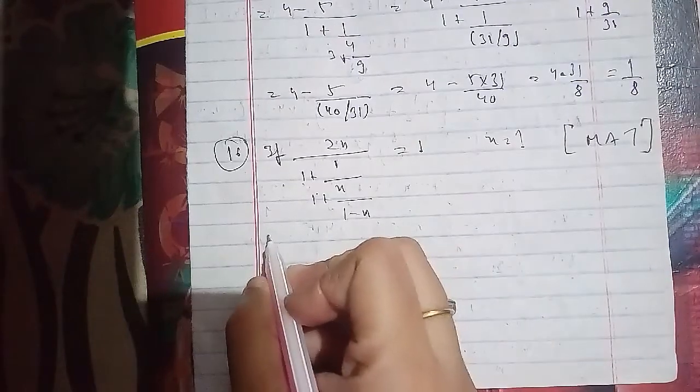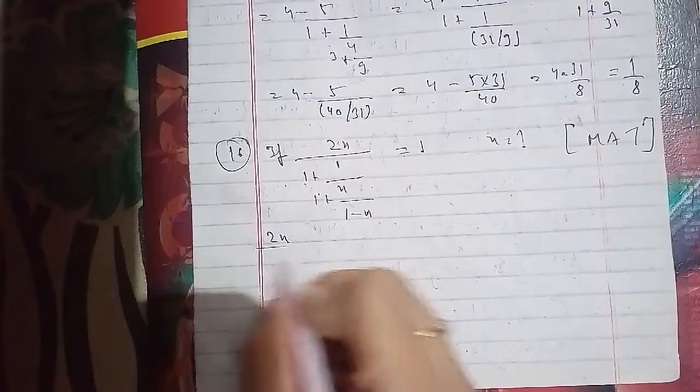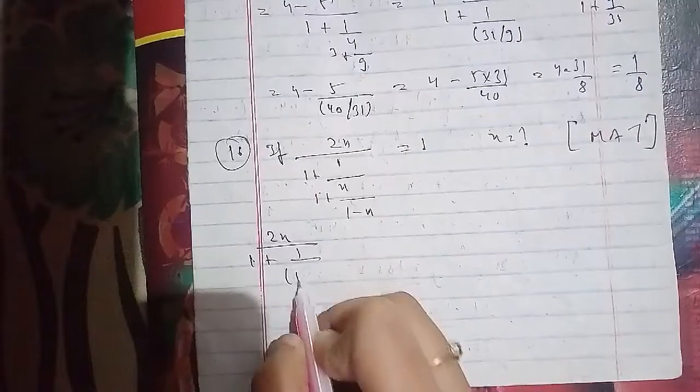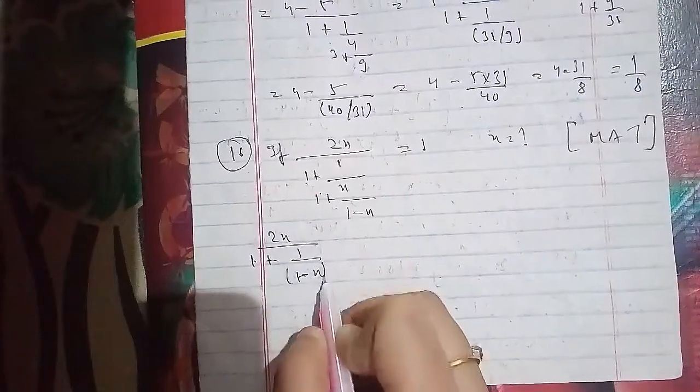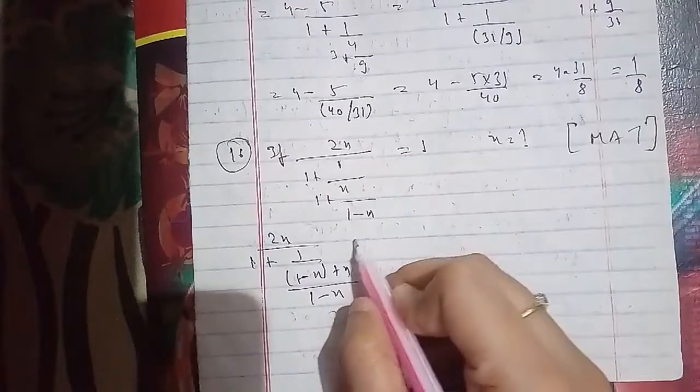So let's go ahead with the solution for this. We have 2x upon 1 plus 1 upon 1 minus x plus x upon 1 minus x, which is equal to 1.